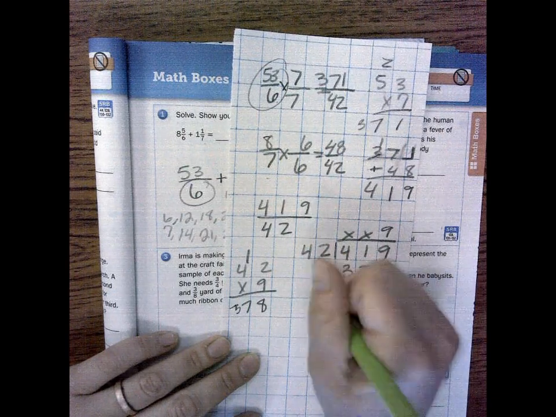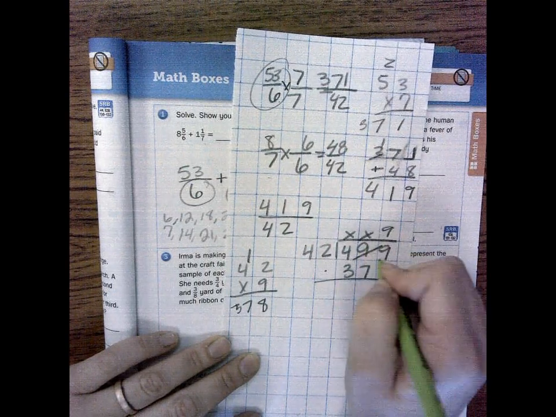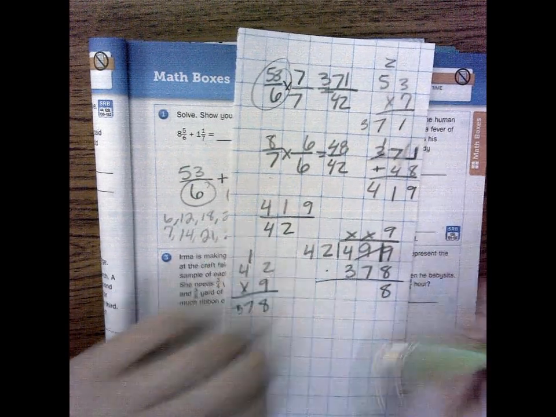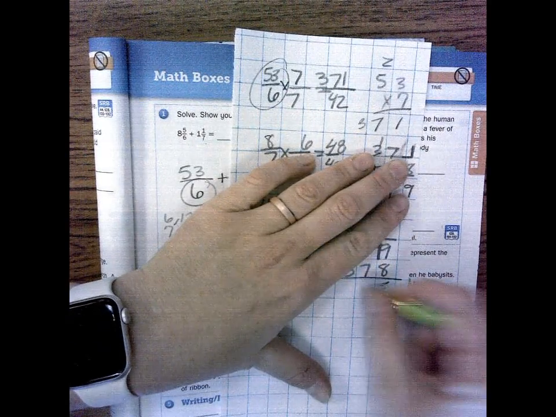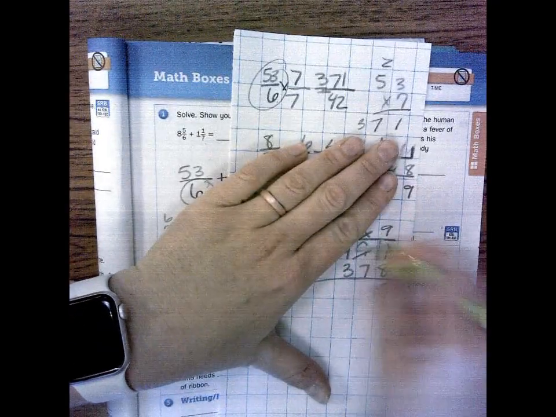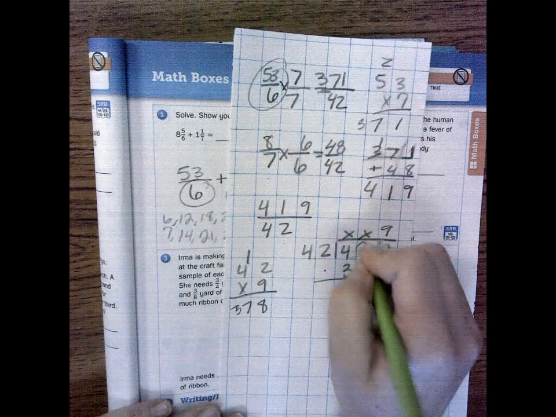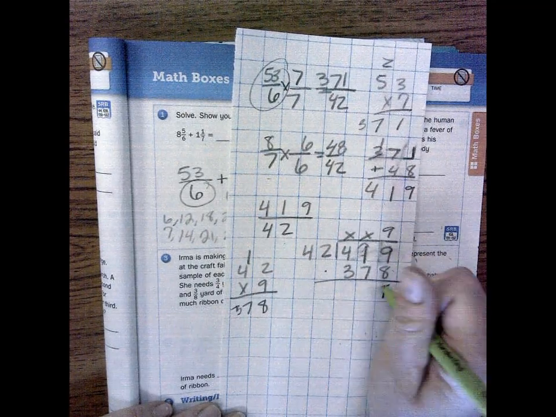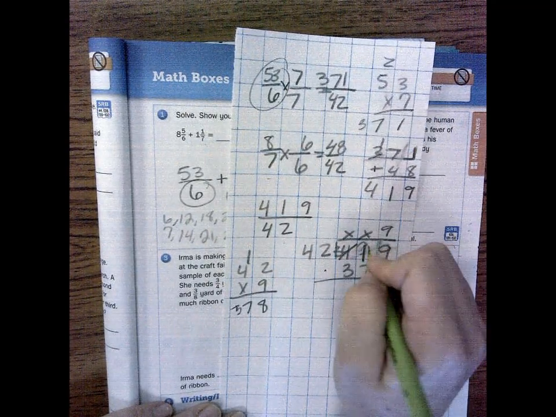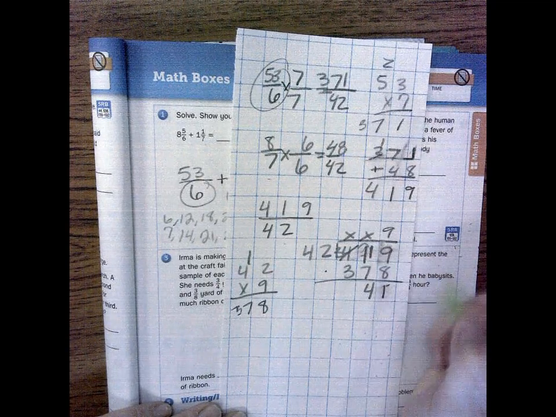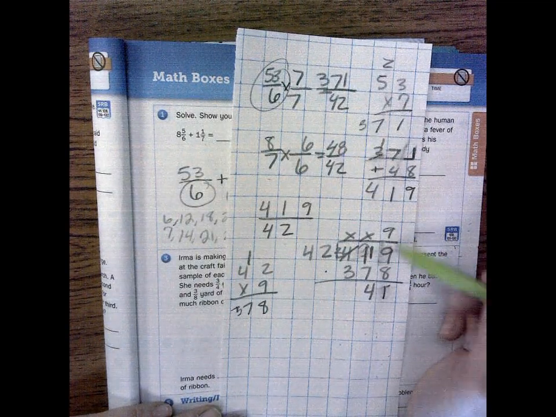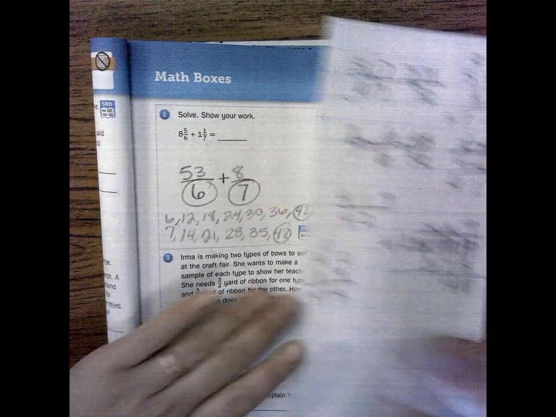Oh my gosh, sorry guys. Don't forget to do your regrouping when you subtract. I don't know why I regrouped there, I didn't need to. I'm just working ahead all the time. So 41 is our remainder, so it'll be 9 and 41 42nds.